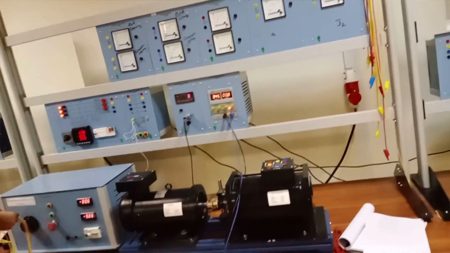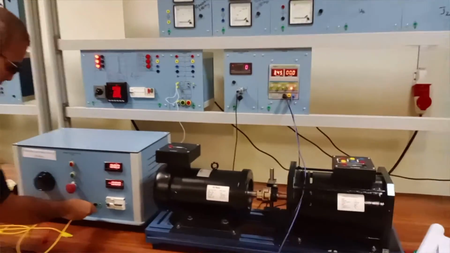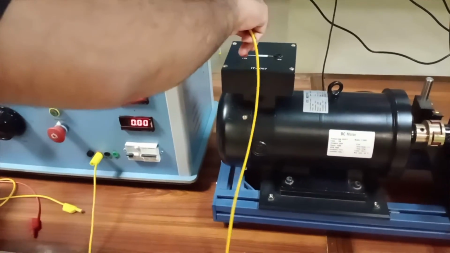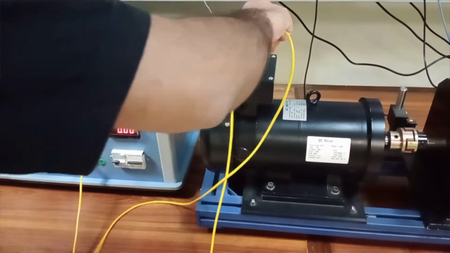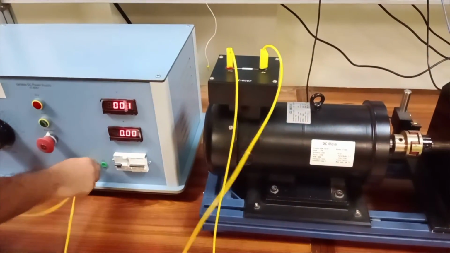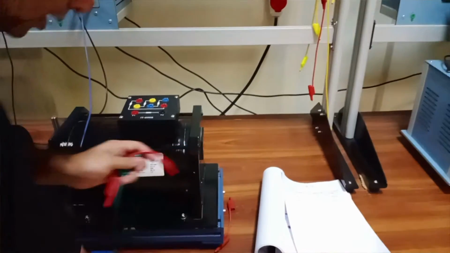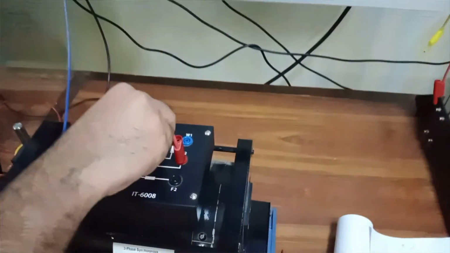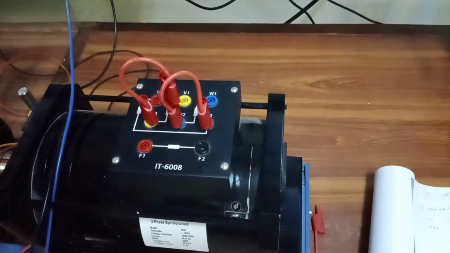First of all, connect the prime mover portion. This is the positive. I am going to connect the prime mover portion here, positive with the positive, and negative with the negative. So the prime mover is already connected. Now we have to connect our alternator portion. The alternator is connected in star, so the last three points should be shorted.